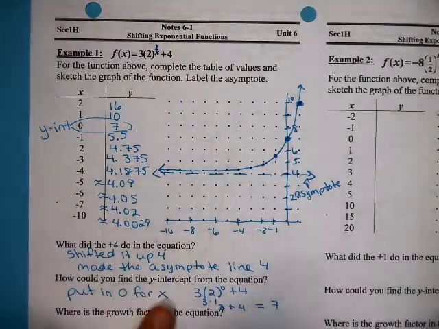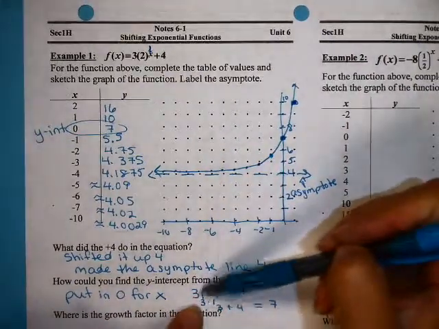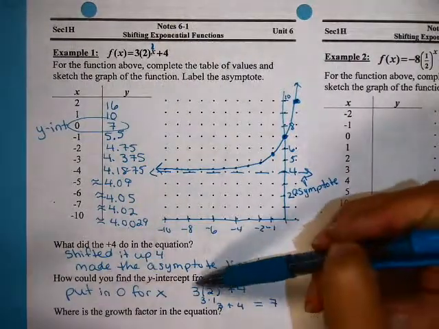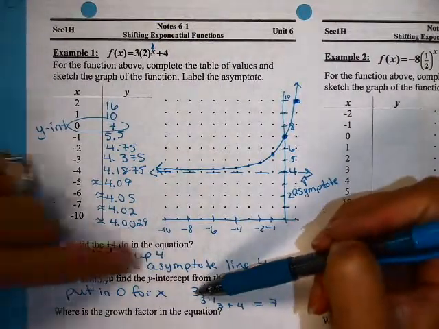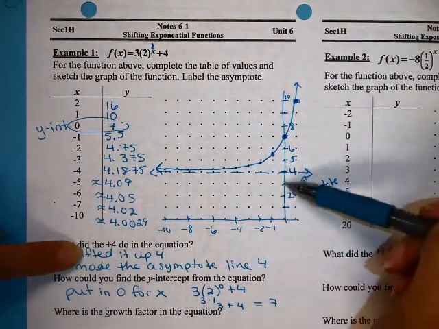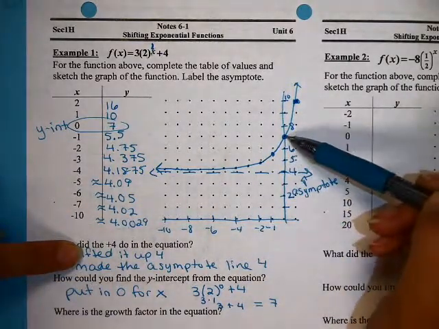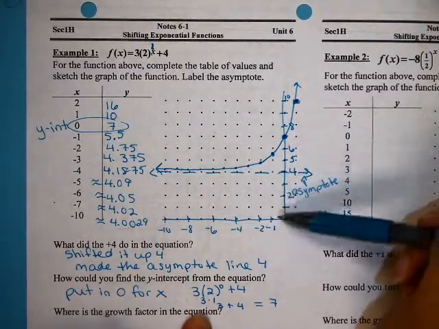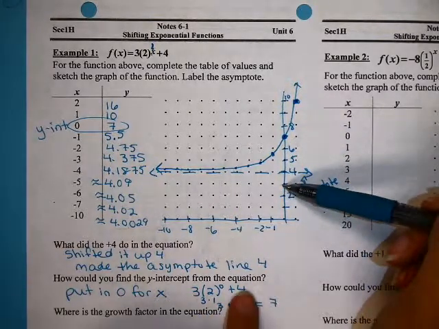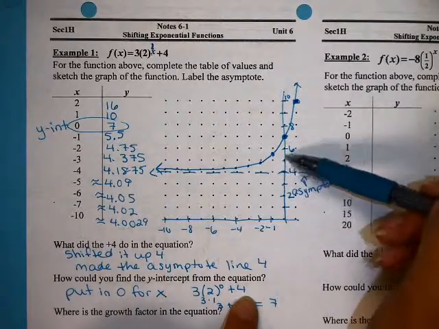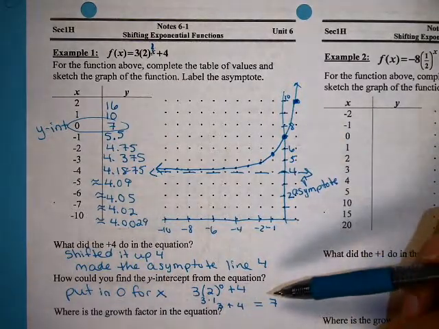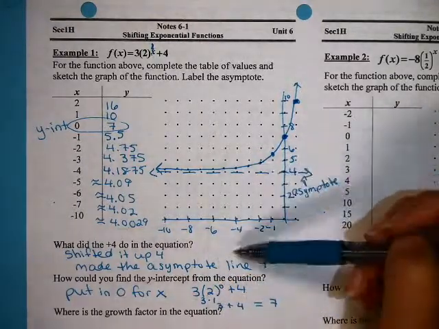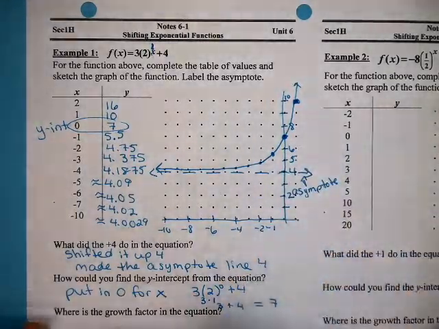So notice, usually our y-intercept is this number in front. That's always our starting amount. But it's not in these equations. It starts at 3, but then the graph gets shifted up 4 more. 1, 2, 3, 4. And now it's up at 7. Instead of being up at 3, we got it shifted up 4 more. And now it's at 7. So the y-intercept changes from this k. Where's the growth factor?